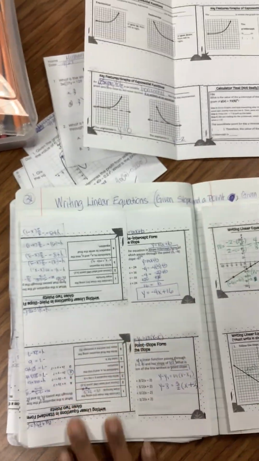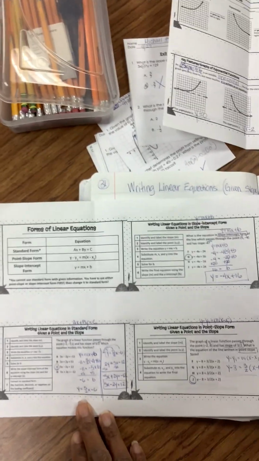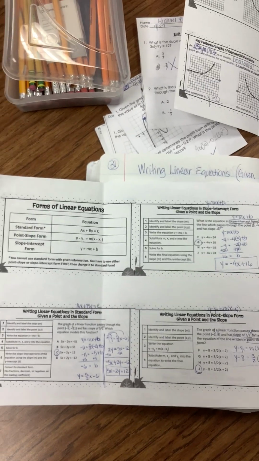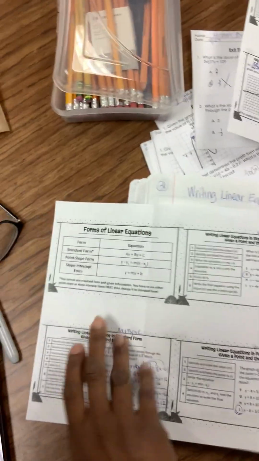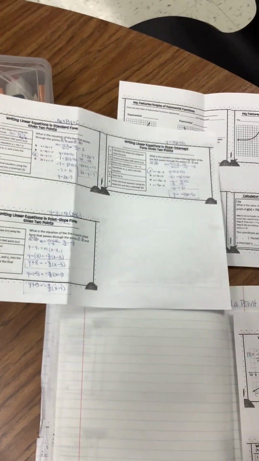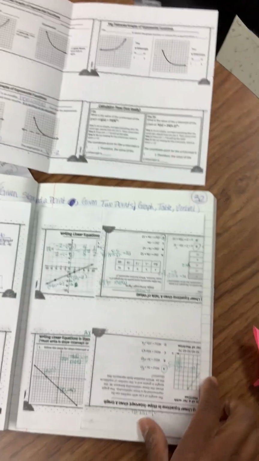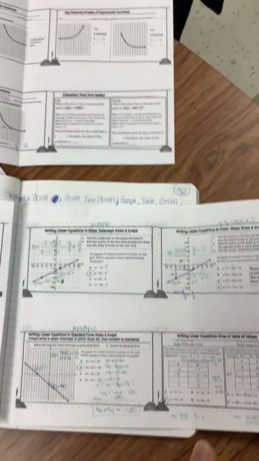And pages 31 and 32 should be the last thing that we did this week, which is your writing linear equations. It should be completely filled in because we did them in class this week as well. So tape at the top so you can flip up and still be able to read everything without turning your notebook. And then on page 32 is the last notes that we did in class this week.